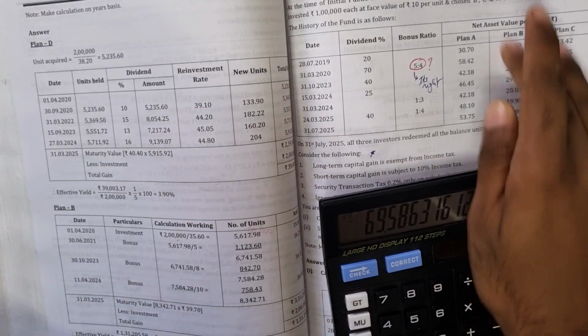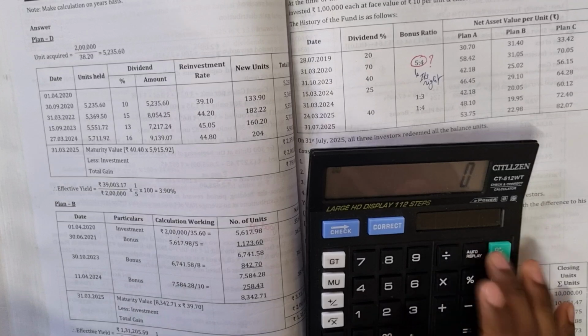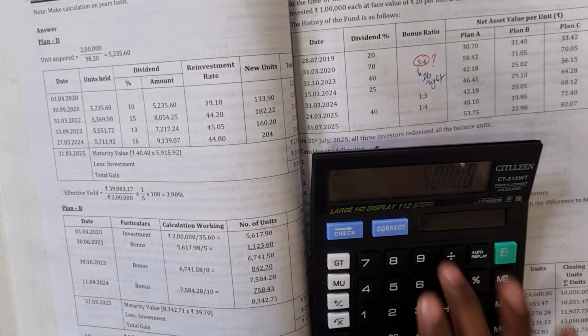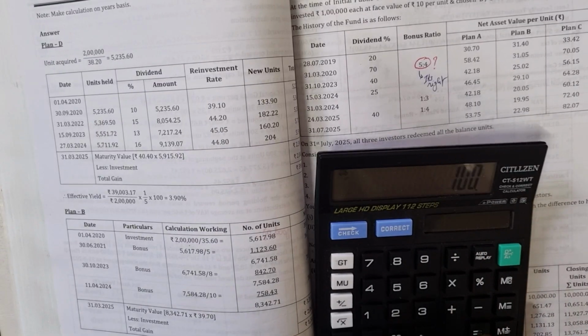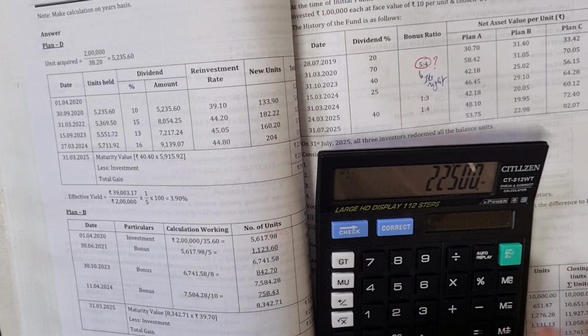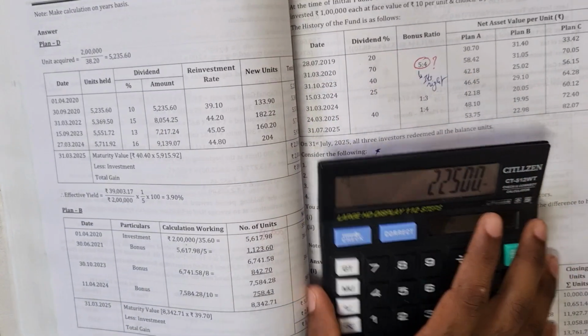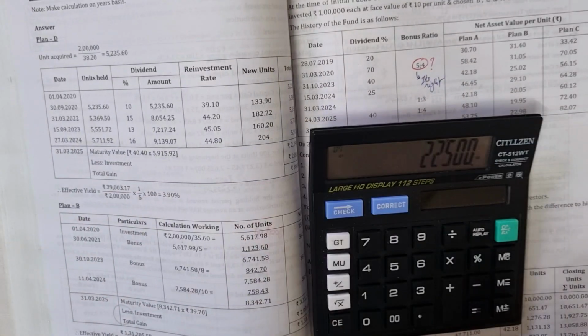Now what they have asked is for plan B, that is your bonus plan. How do we do it for the bonus plan? So 10,000 units we had in the starting, into 5 divided by 4. So I'm getting the bonus as 12,500 plus 10,000, so 22,500 units on 31st March 2020. Since here it is given 5:4, it is correct.